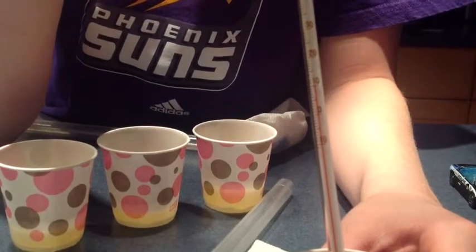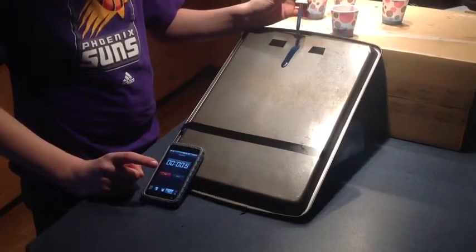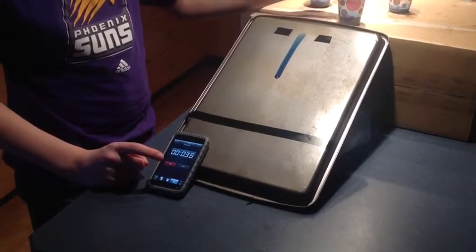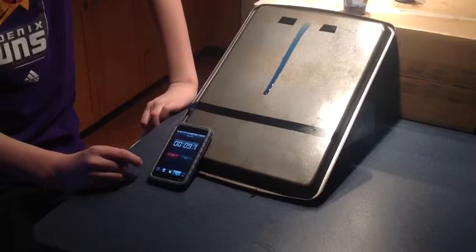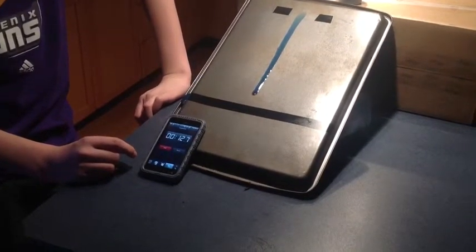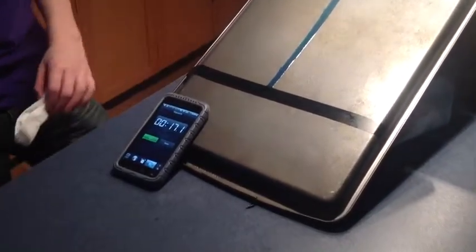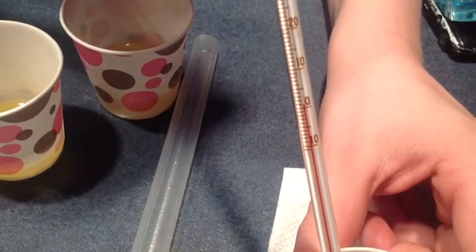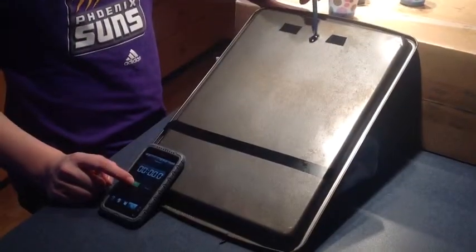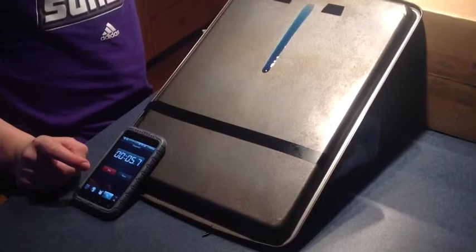Okay, here's our sample of motor oil. It's been in the fridge, and it is at 10 degrees Celsius. From the fridge. Nearing the finish line. 17.1 seconds. Okay, and our final sample of motor oil was outside, and it is at 1 degree Celsius. This is our coldest sample at 1 degree Celsius.